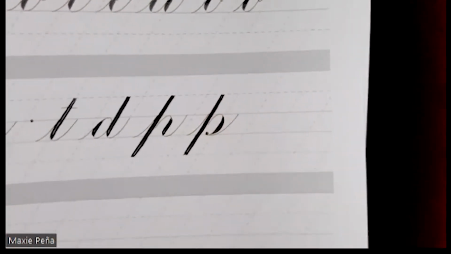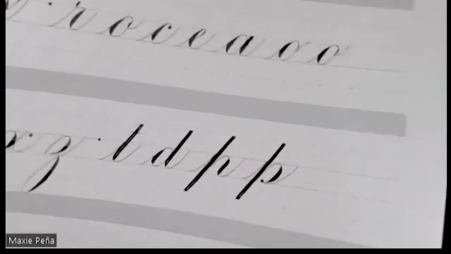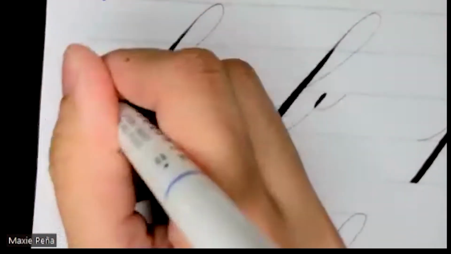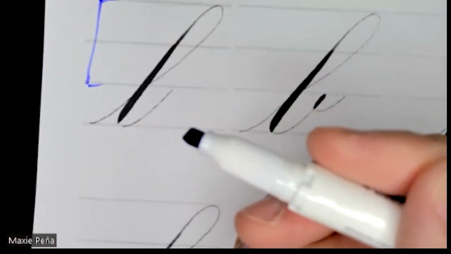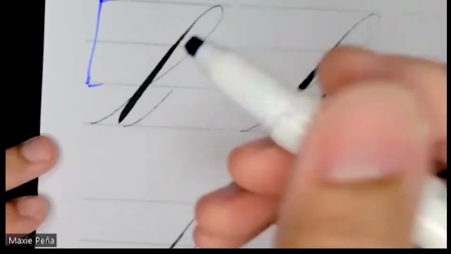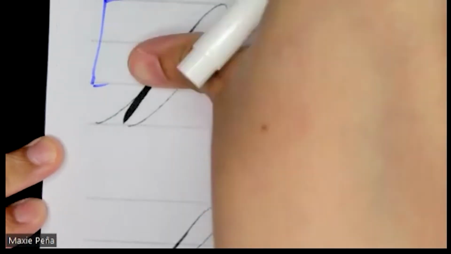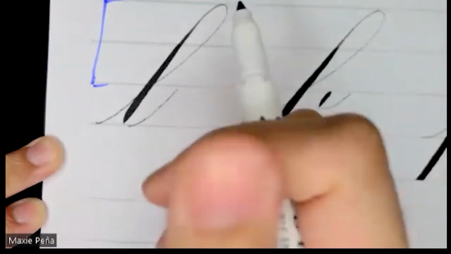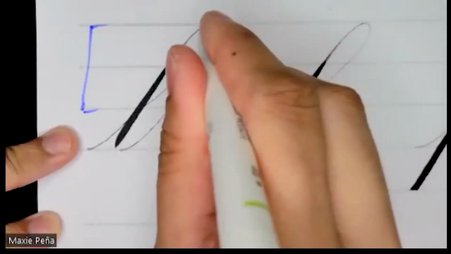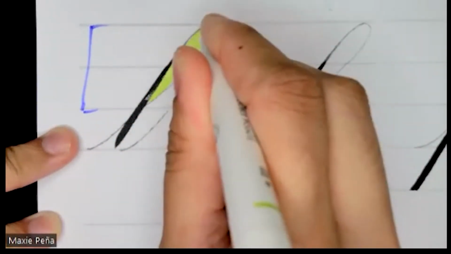Okay. Next group is the loops, L, B, F, H, and K. So upper loops. The loops extend to X heights on top of the short letter, U for example, you could imagine this could be an I. And you have your teardrop shape that we practiced earlier with your basic strokes.